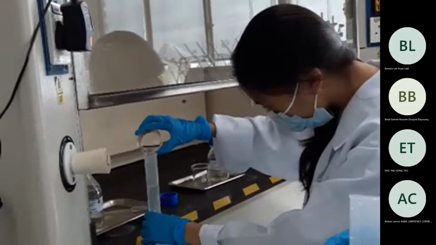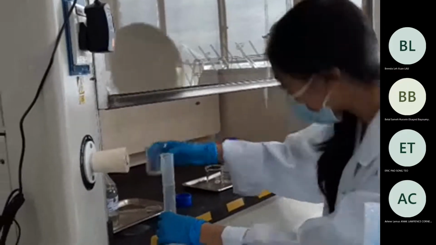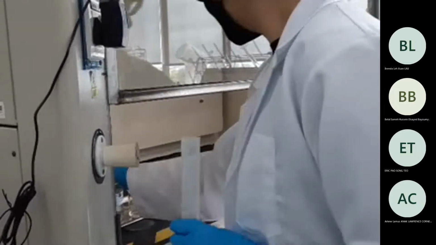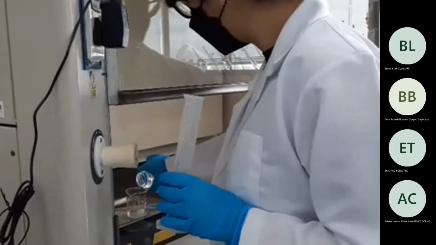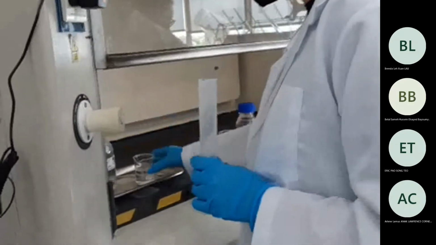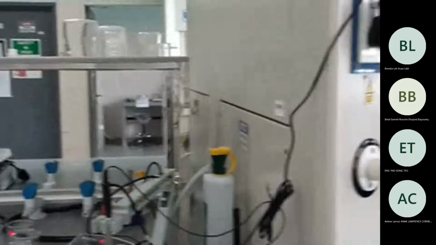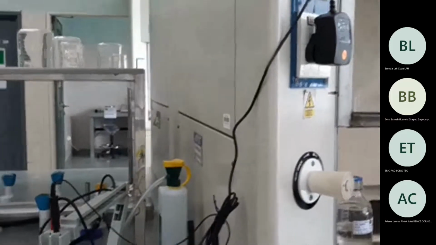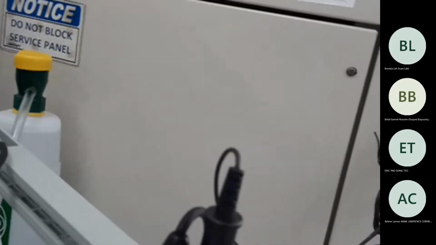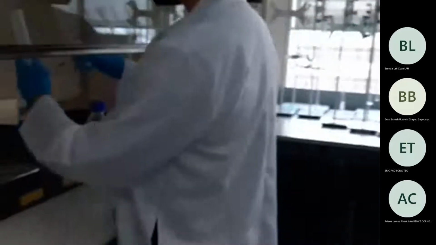Bring your eyes to the level. Yes. 50 milliliters should, yeah. Is it 0.1 molar? Wait, no, it's 1.0, according to the procedure. Really? Oh, both are 1 molar. Yeah, both are 1 molar. Okay.